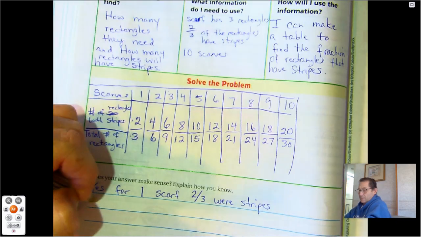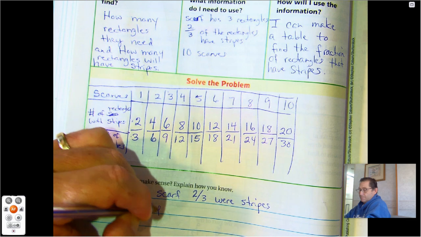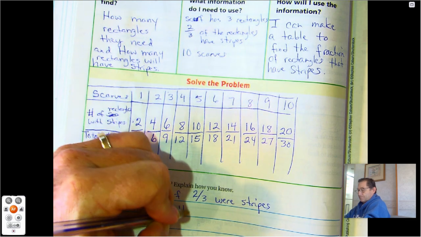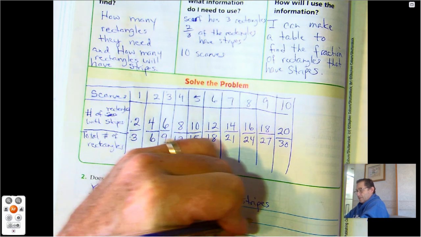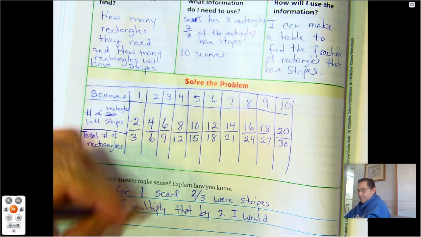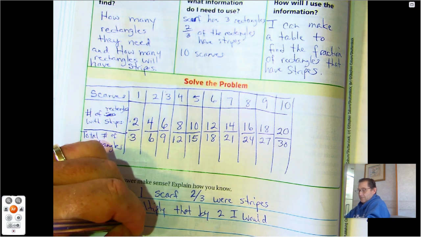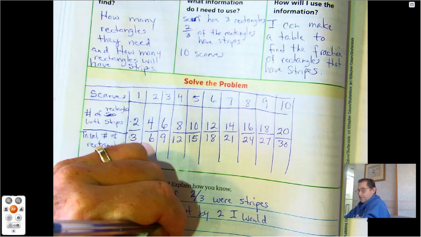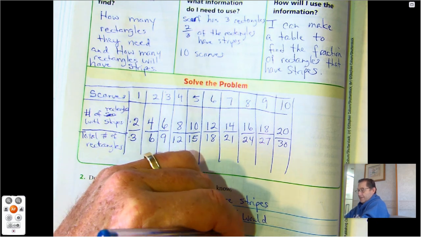So if I multiply that by 2, I would have 6 total rectangles and 4 would be stripes.